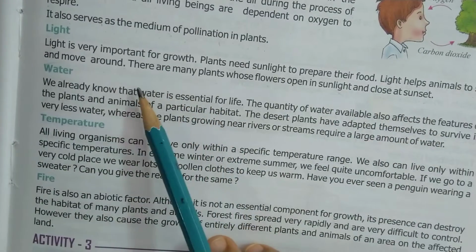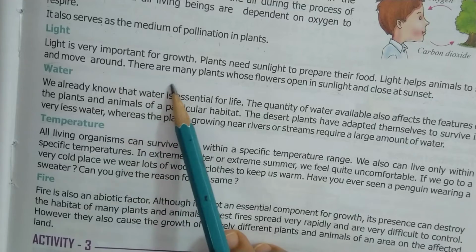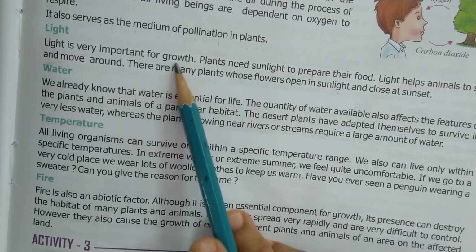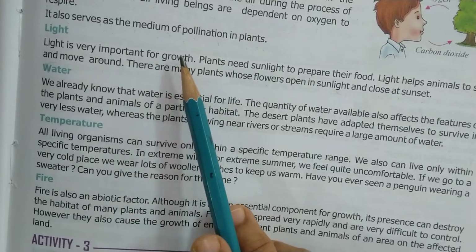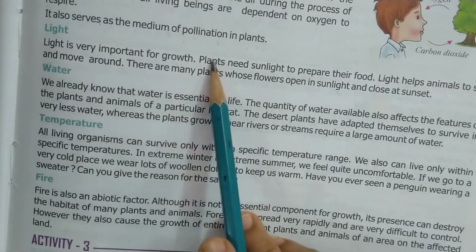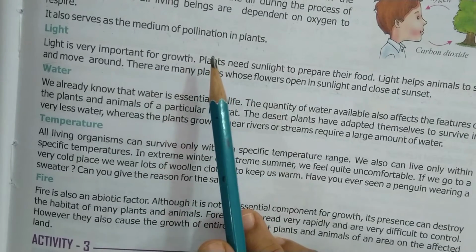Light is also very important for growth of the plants because they prepare their food in the presence of sunlight. Light also helps animals to see and to move around. There are many plants like sunflower which open in sunlight and close at sunset.